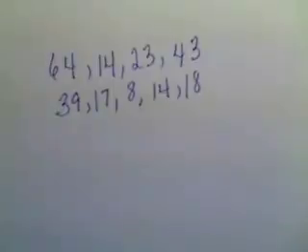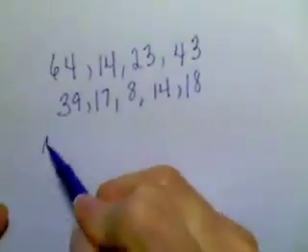If I want to analyze the middle of the data, I can look for the mean.